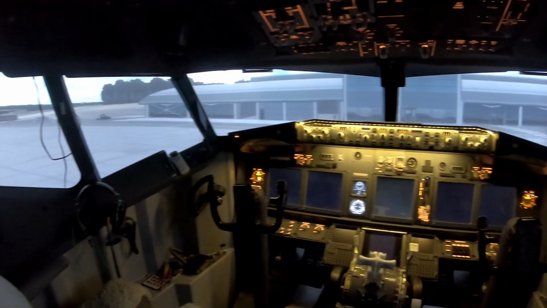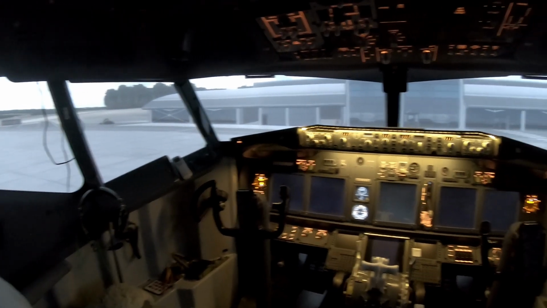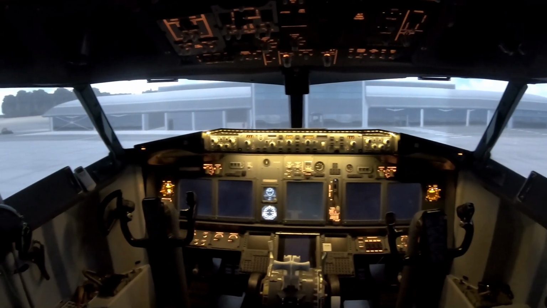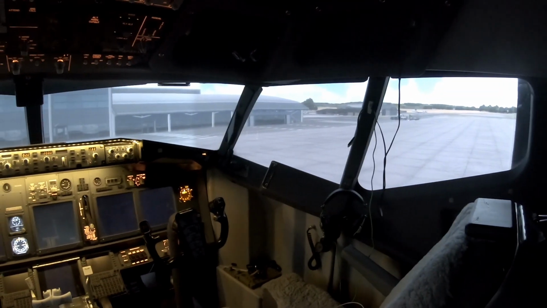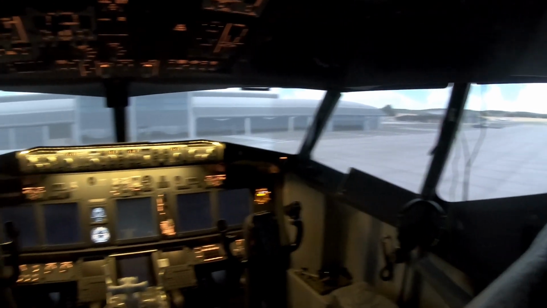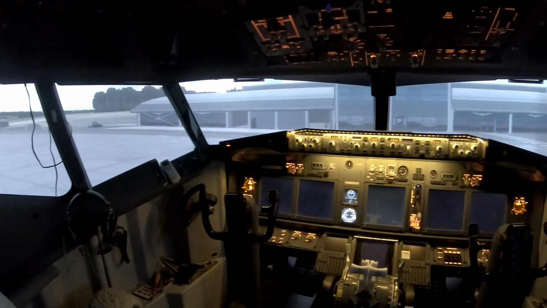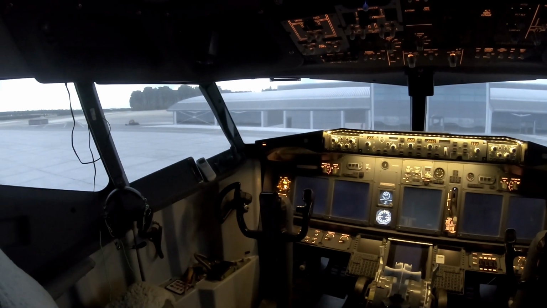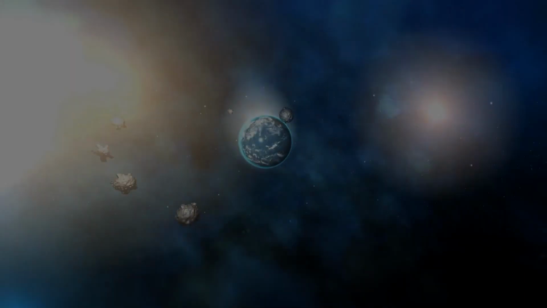Okay, here's a little addendum. This is how the airport should have looked. So this is Sim 720 Inverness, and it is quite nice actually. So this is where we'll be taking off from on our next flight. That's it for now, bye.